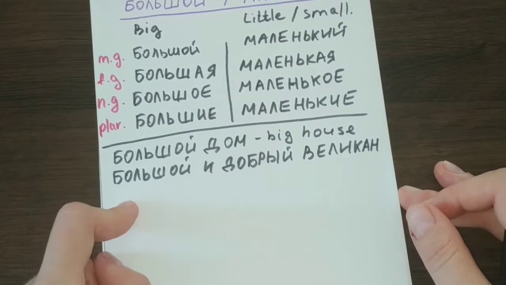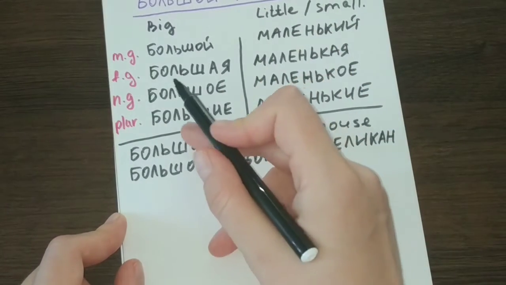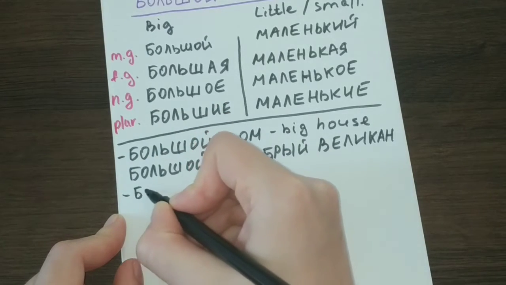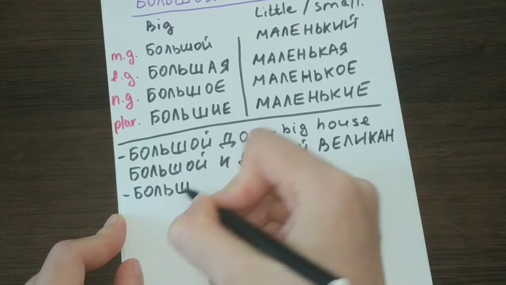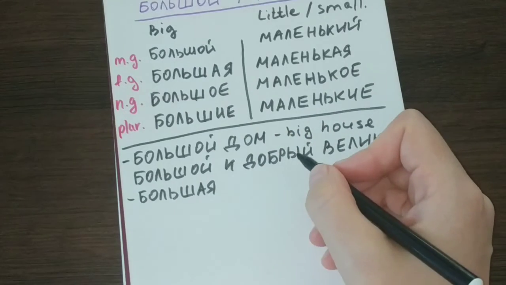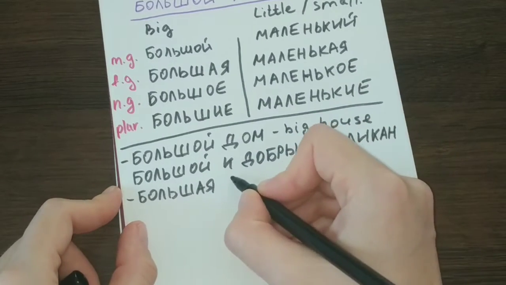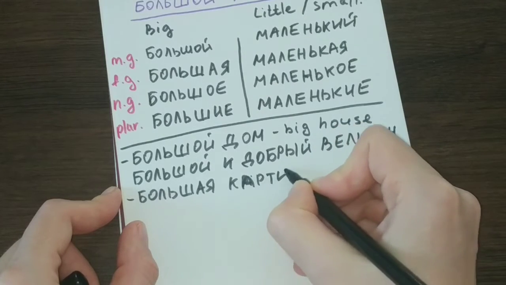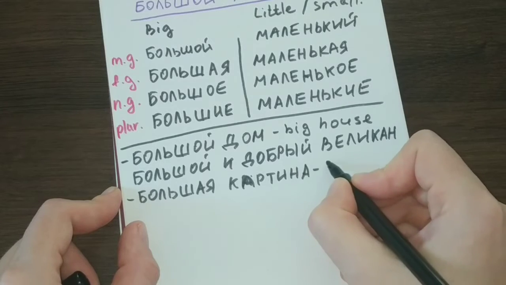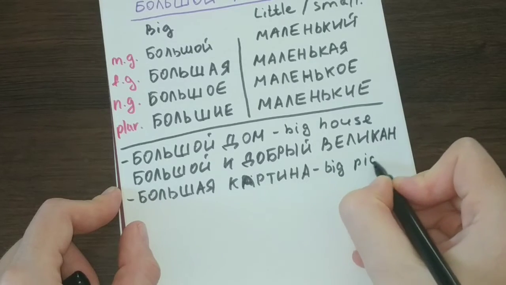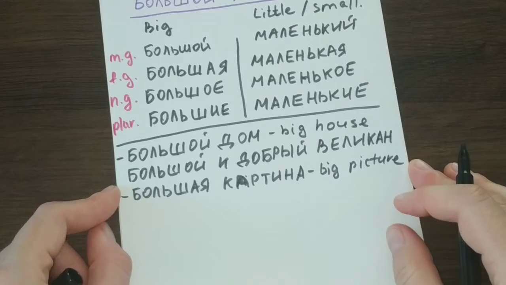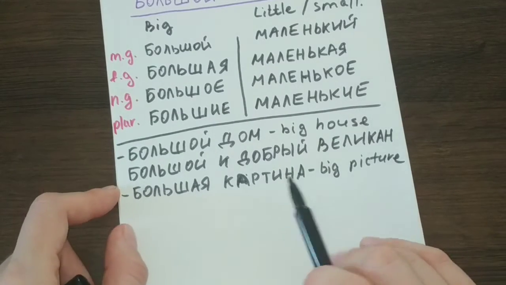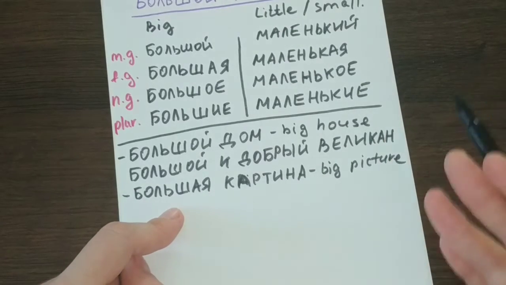Next, let's say for the feminine gender, which is большая. Большая. So what can be большая? Let us say большая картина. Картина. Большая картина means big picture. So we see картина, picture, is a noun of a feminine gender, and we're using the adjective большая of a feminine gender as well.